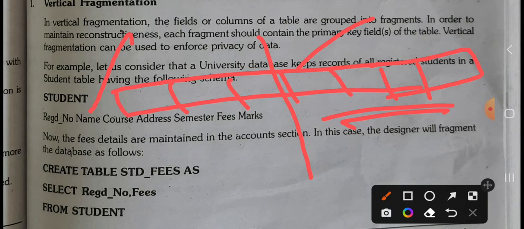Just read it once and you'll understand it. I don't want to read what is there in your material, but when you are dividing vertically and want to combine the pieces again, there should be a common column which will help us. So that should be maintained in your divided tables.